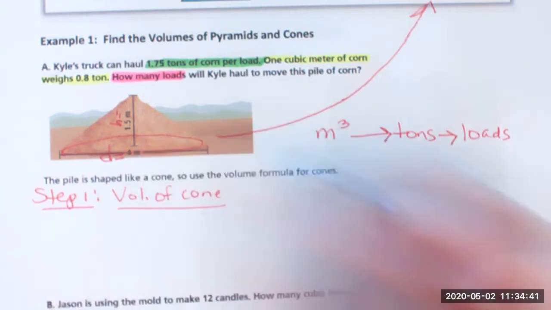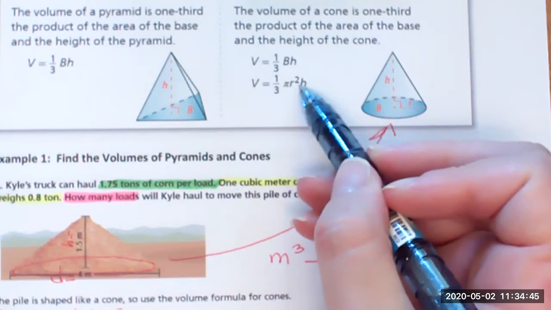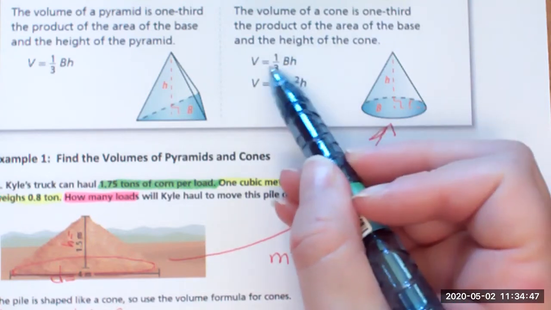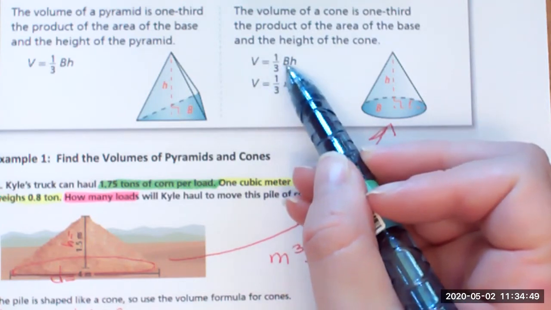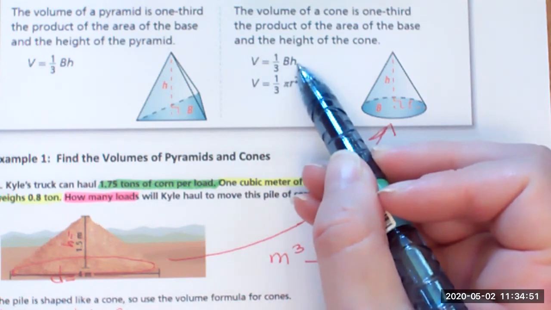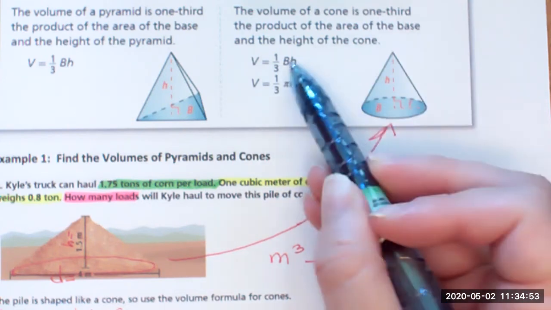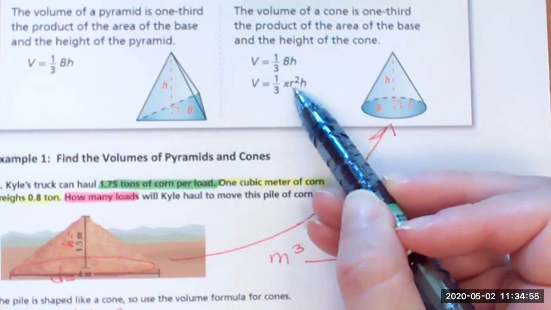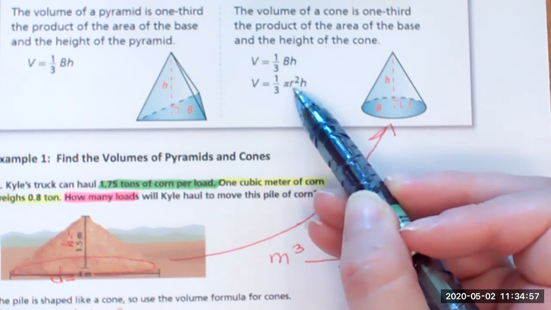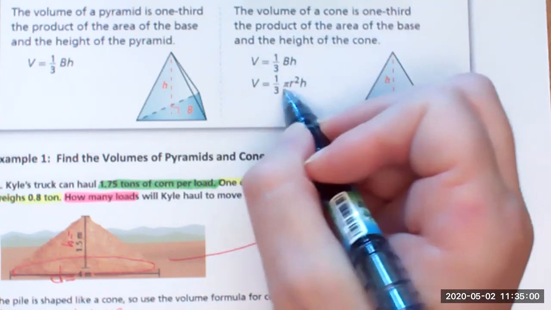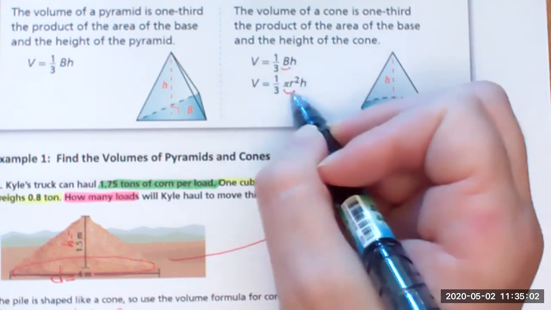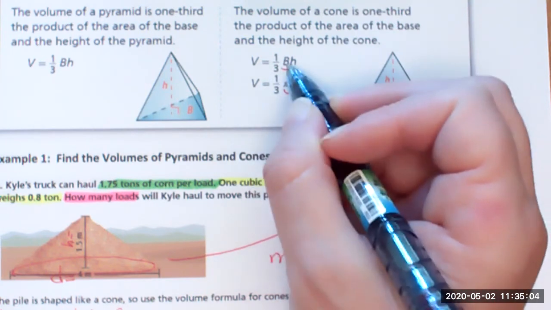If we look back up here at the formula for the volume of a cone, the volume of a cone is 1/3 the area of the base times the height. But with a cone, the area of the base is always going to be a circle. So that pi r squared is always what you're going to substitute for the area of the base.